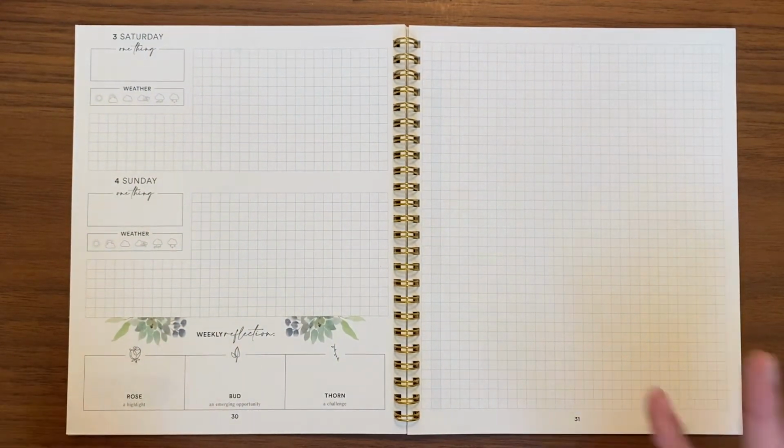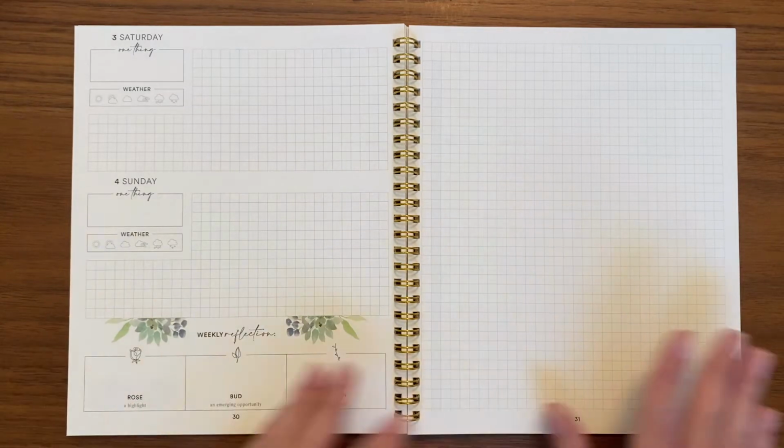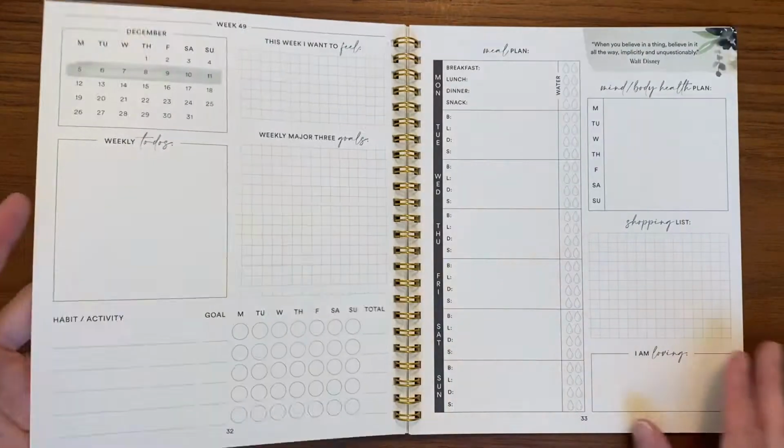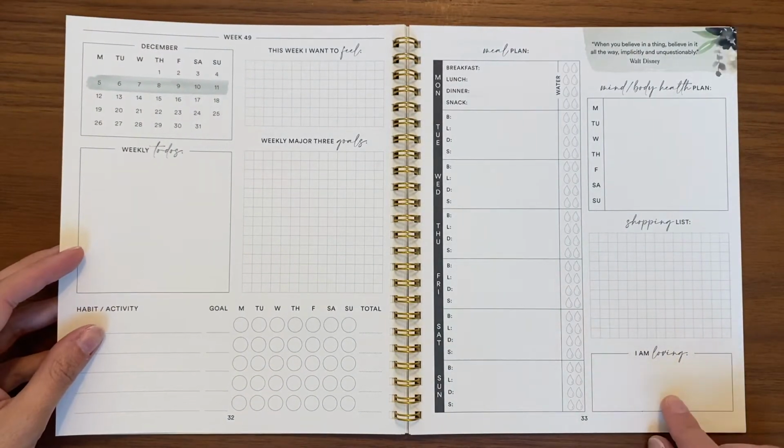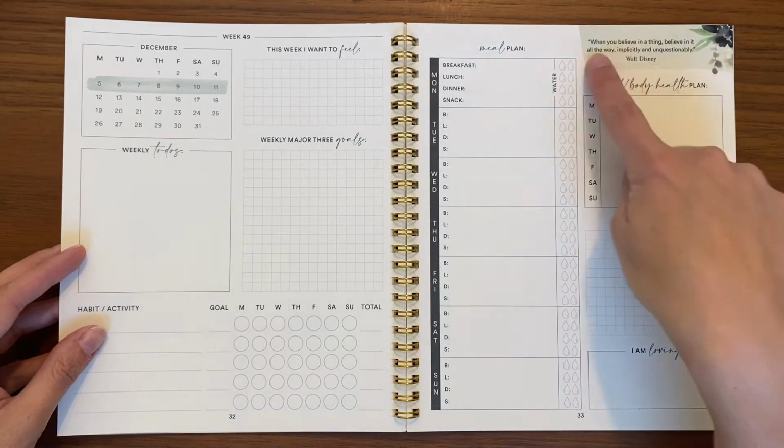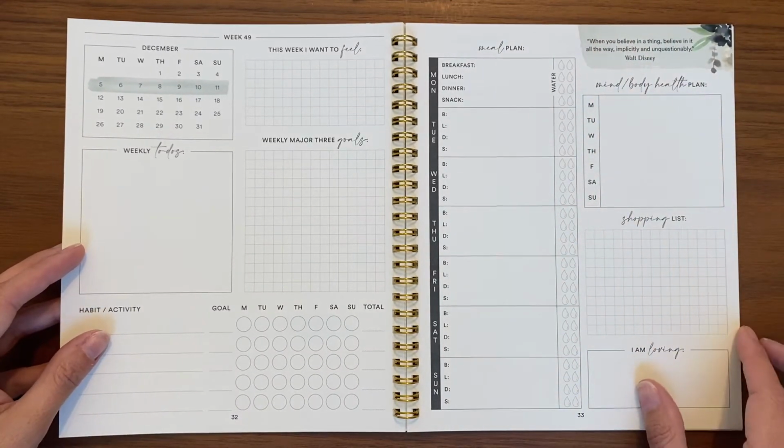Not because I have to, but because I would like to. So I would like to start including this into my weekly and the I am loving each week. I just think it's really fun. You always get a quote in the upper right hand corner, which I always try not to cover up.